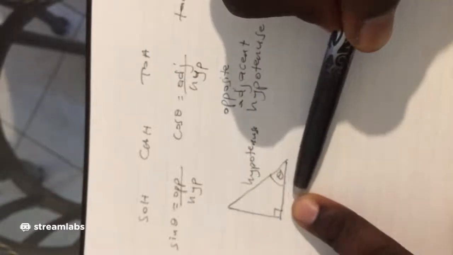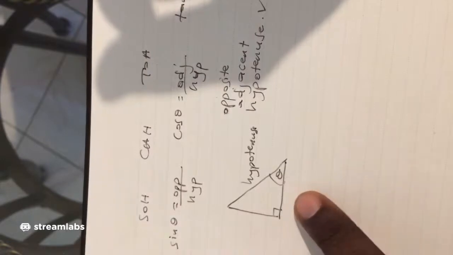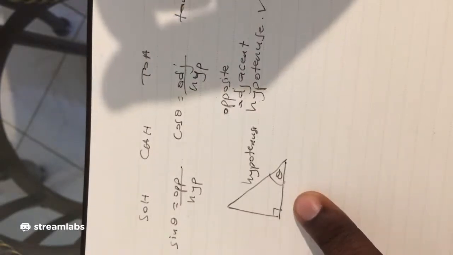So which one would be opposite to theta? Is it this side or is it this side? Is it the height or is it the base? Guys, you can comment in the chat and let me know. Which side is opposite to theta? Guys, class is over here.